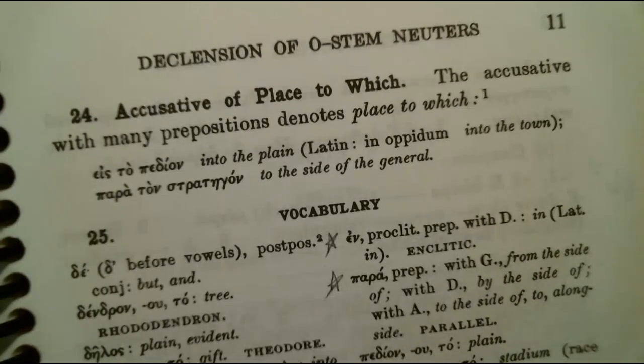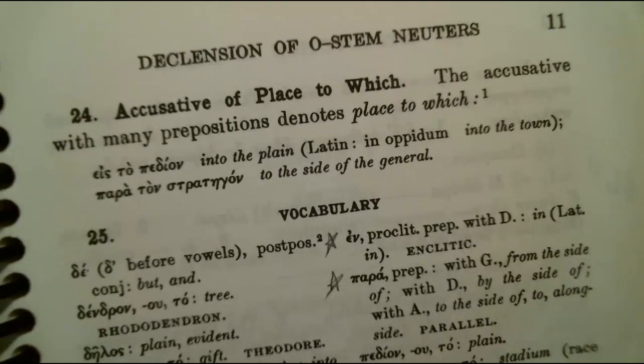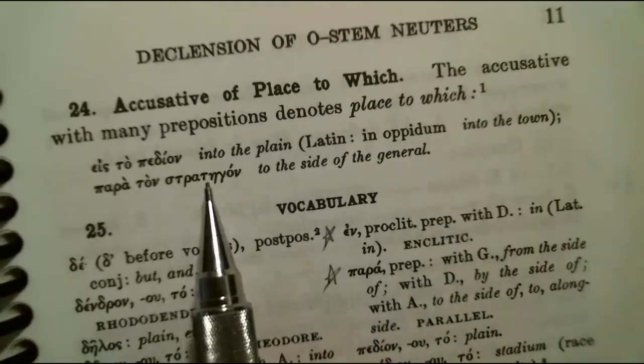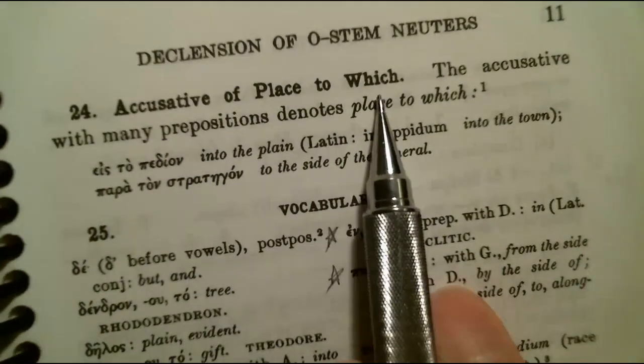But if you're just an officer or soldier, and para ton strategon, you're going to the side of the general, maybe to receive instructions or commands, or to fight with him maybe. All right, but is that motion towards him, and that's signified by the accusative, right? Accusative of place to which.